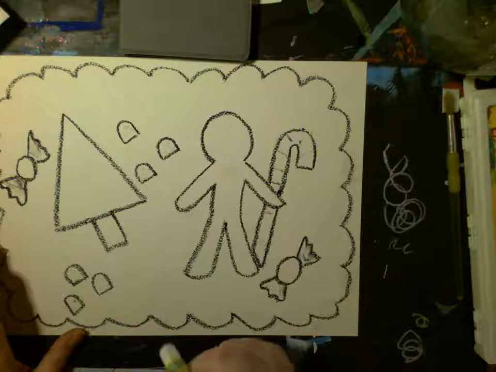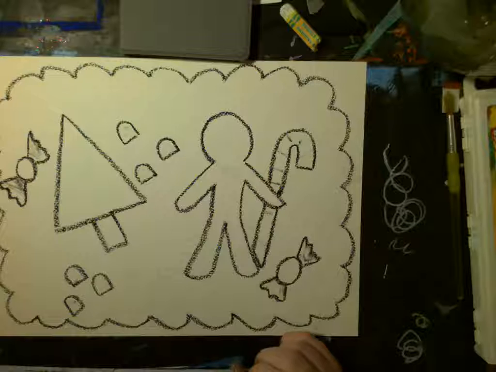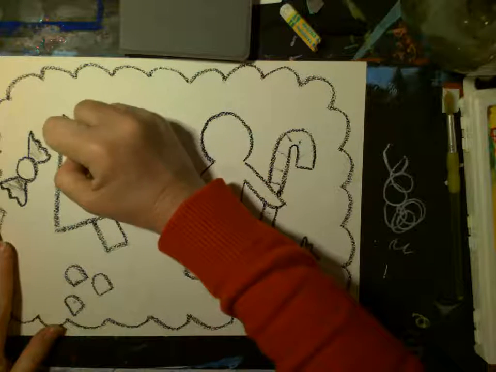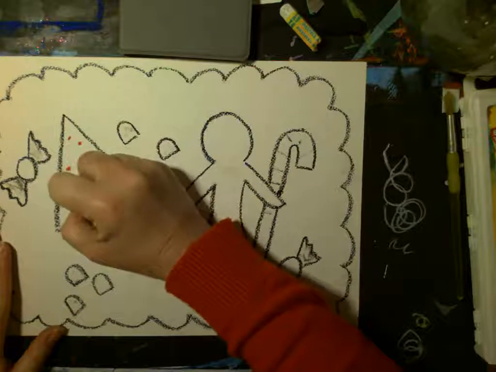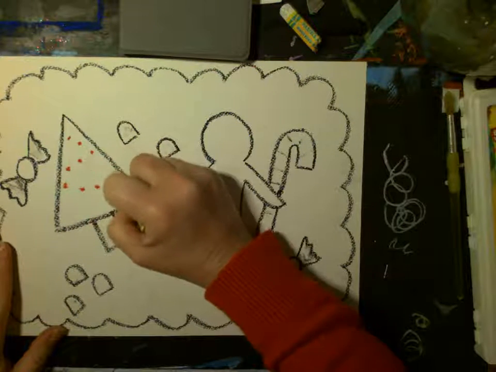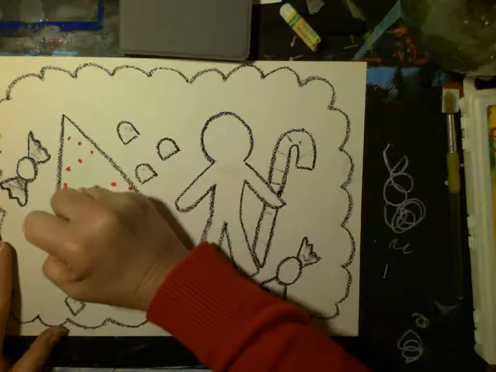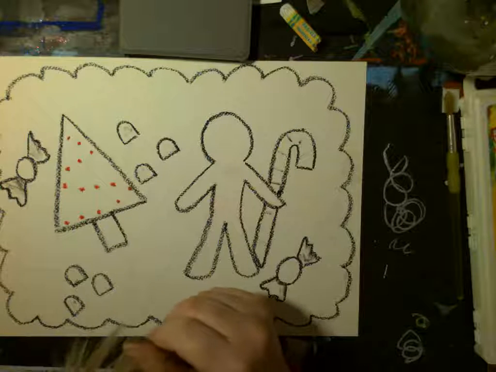All right, so now I think I'm going to use some other colors and I'm going to put some lights on my Christmas tree cookie. You could just put these dots all over the place, or you could put them in kind of a zigzag line, however you want. Let's see.